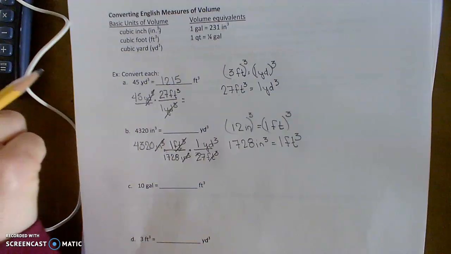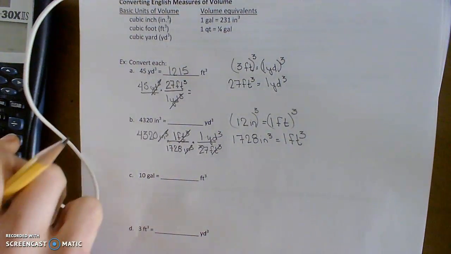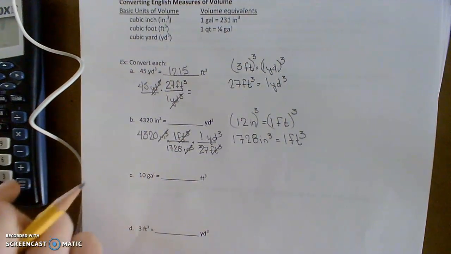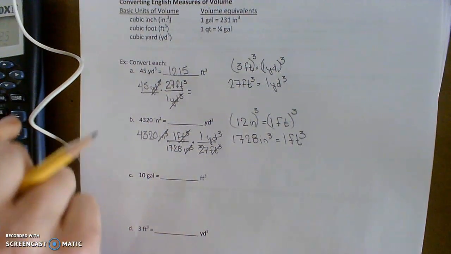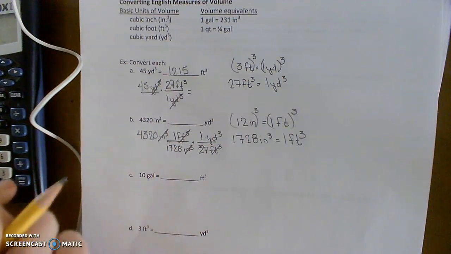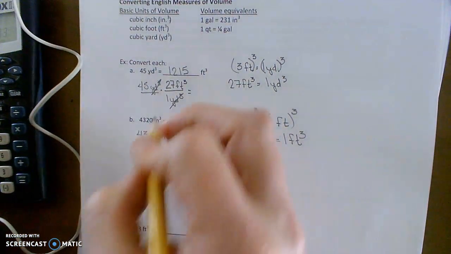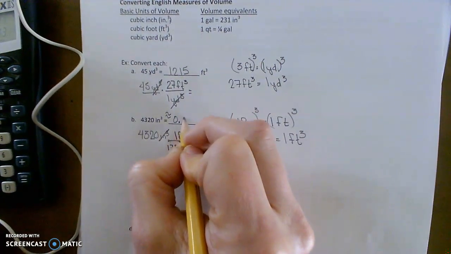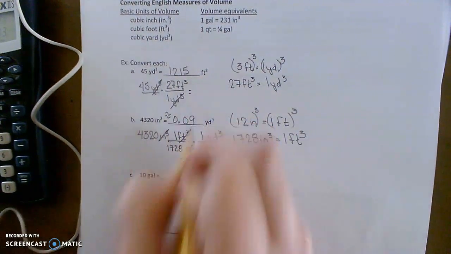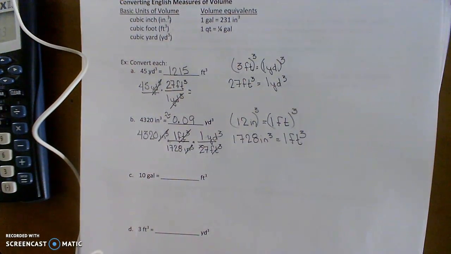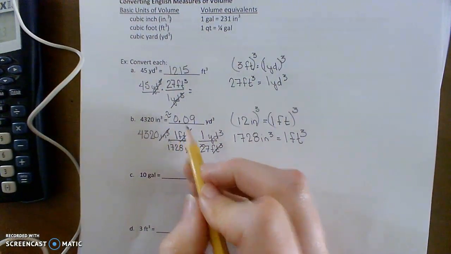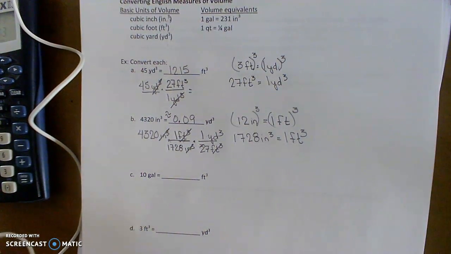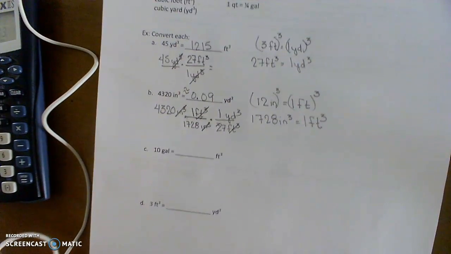Take 4320 and divide by 1728. Once you get that, divide again by 27. So this will give you approximately 0.09 if you round to the nearest hundredth. 0.09 cubic yards.